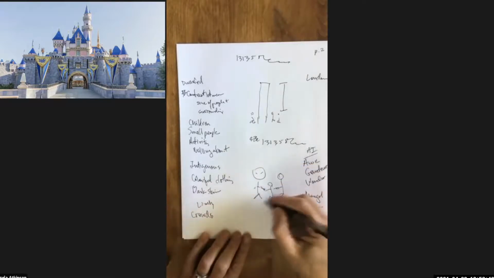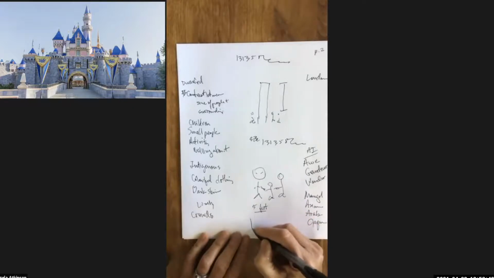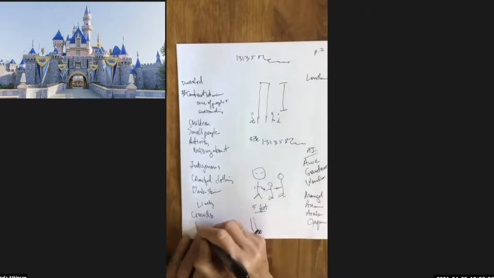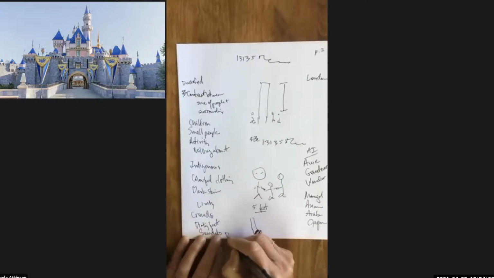So I'm going up to them at 5 feet, and I see sandals. So we see their feet with sandals. I don't know, flip-flops or sandals. Dirty feet, sandals, dust.